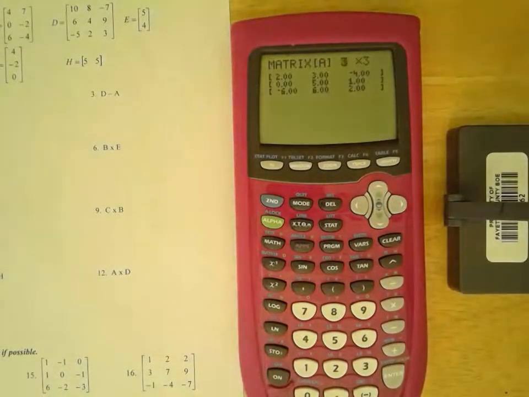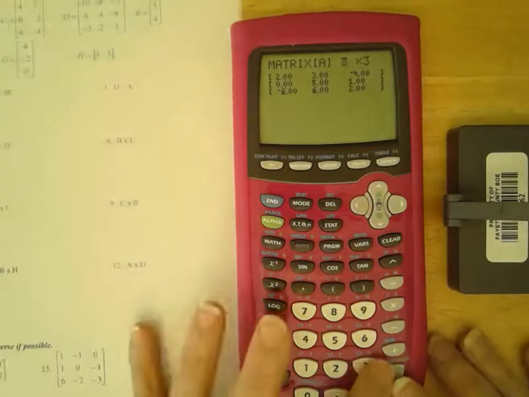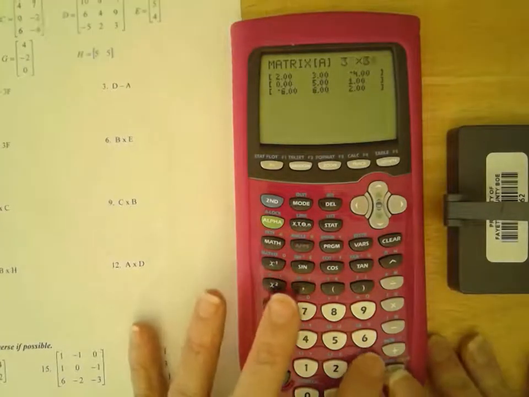Okay, matrix A is a 3 by 3, right? So matrix A, look at your paper, you see it's a 3 by 3? So the first thing you have to do is set up the dimensions. And the dimensions of this matrix are 3 by 3. So enter 3 by 3. Enter.